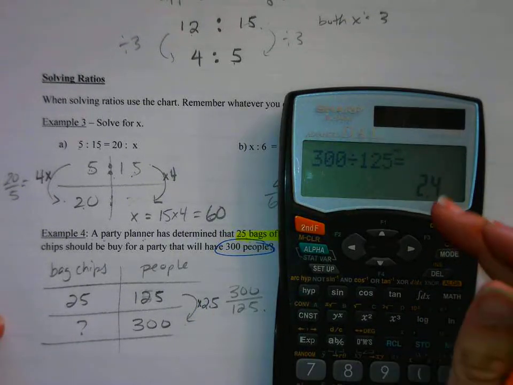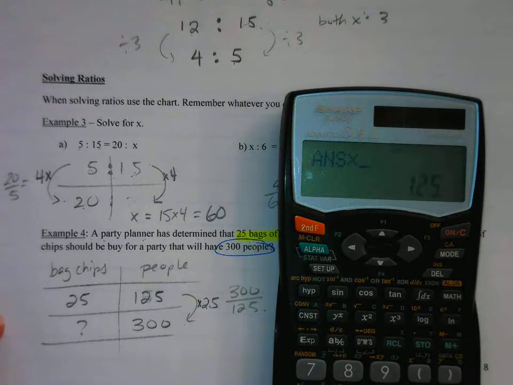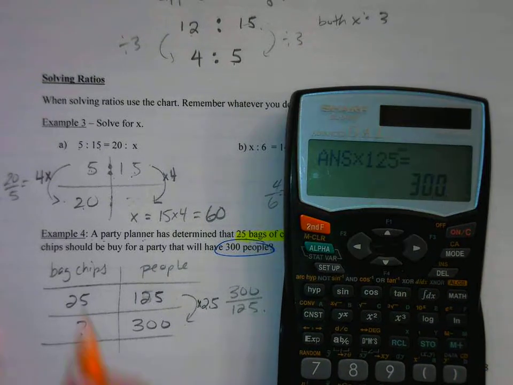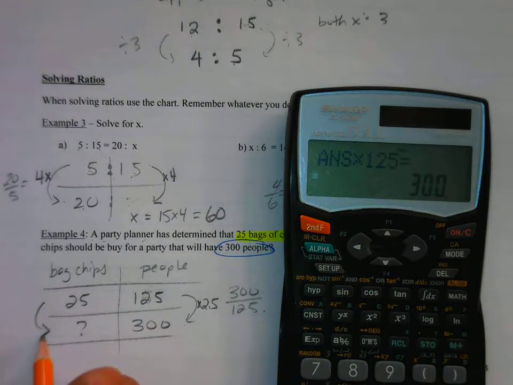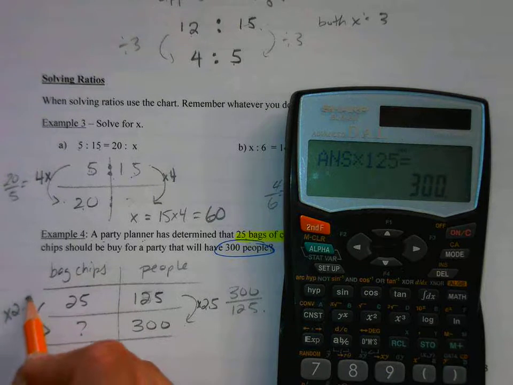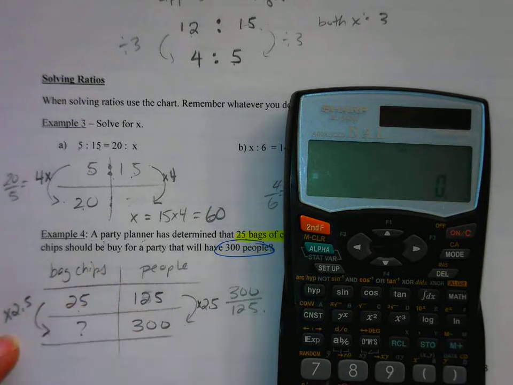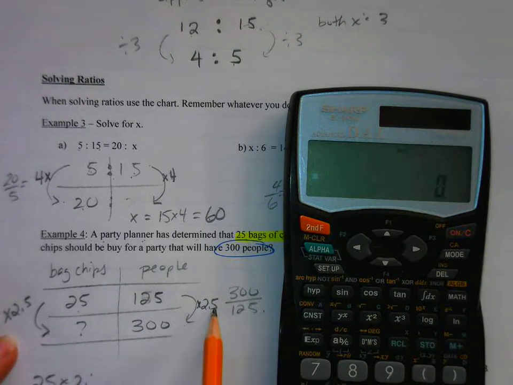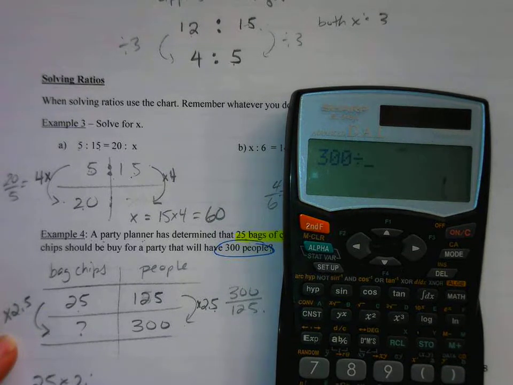And you can always double check that. 2.4 times 125. Oh, I get 300. So that means to get the bags of chips, I need to multiply 25 by 2.4. I wrote 2.5, but it's 2.4, right? 300 divided by 125.